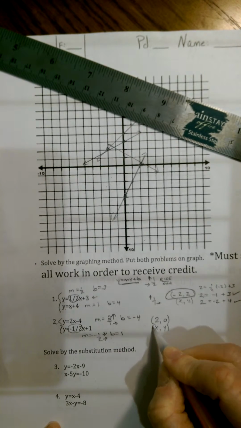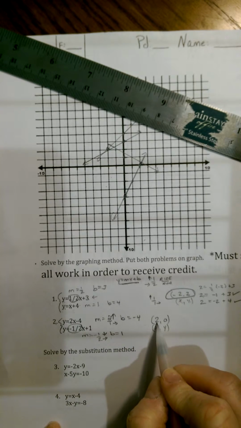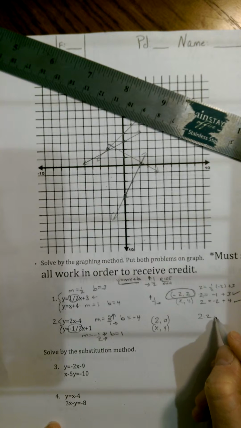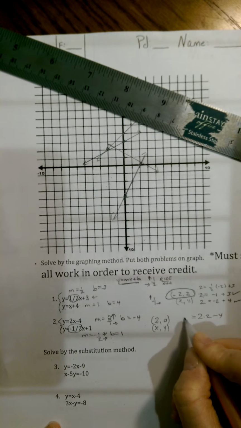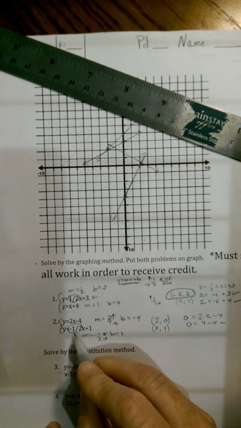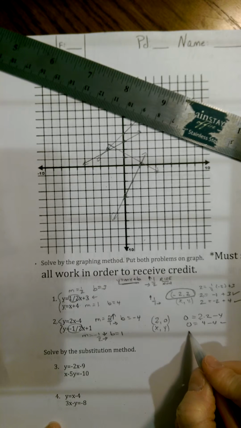Again, I put my x first and my y second, and I still am going to check it. So I'm going to put 2 in for x, and I'm going to put 0 in for y. What's 2 times 2? Well, that's 4 minus 4. 4 minus 4 is 0. So it does work. Again, I'm going to check the other one too.